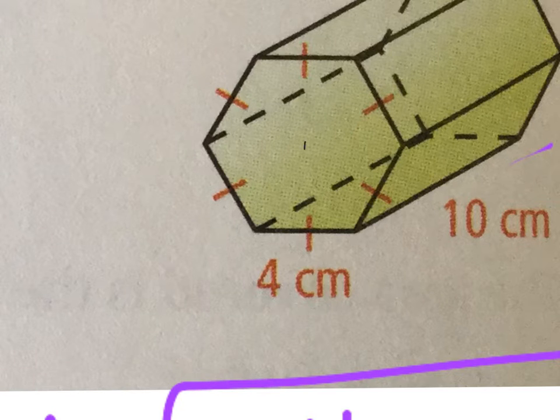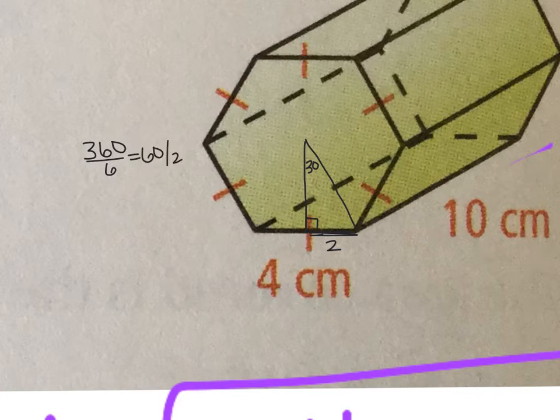So if I draw my apothem in, that would make this length 2, okay? And this is a 30, 60, 90. Remember, you have to go 360 divided by 6, cut in half, is a 30-degree angle. So we're looking at a 30, 60, 90, where, because this piece is 2, your apothem is 2 rad 3.